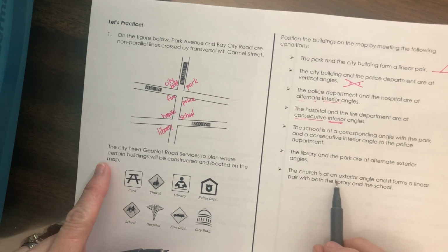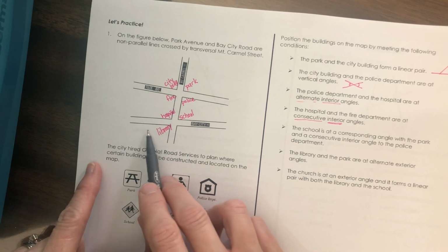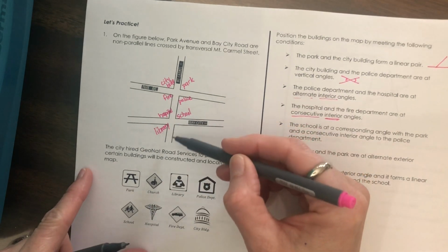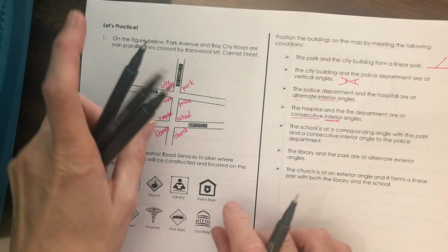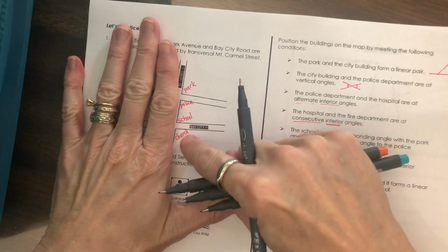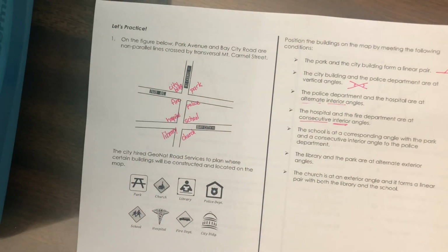The church is at an exterior angle, better be that one right there, and it forms a linear pair with both the library and the school. So there you go, there's our church. It sits as a linear pair with the school and as a linear pair with the library. There you go, that worked.